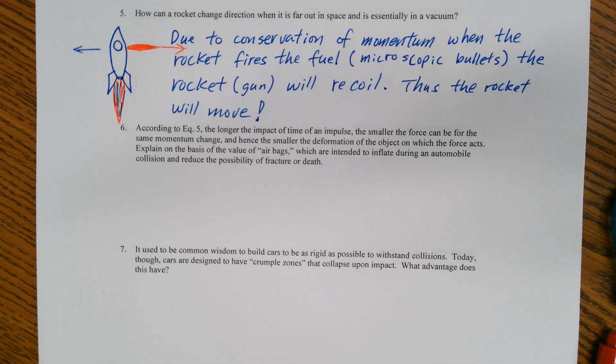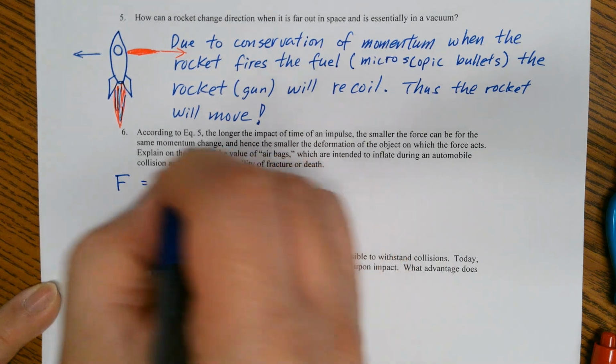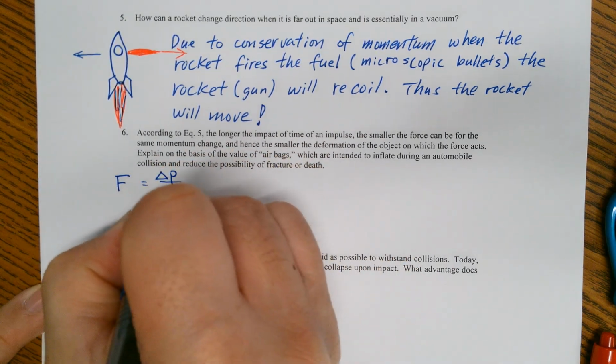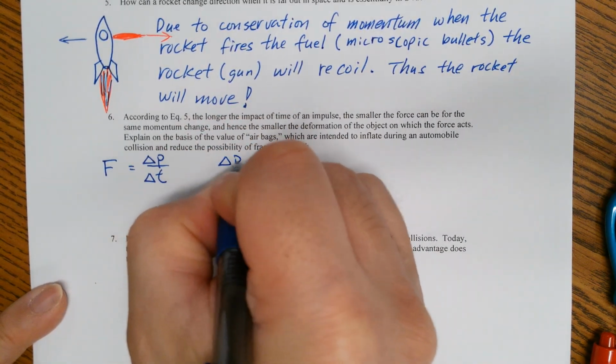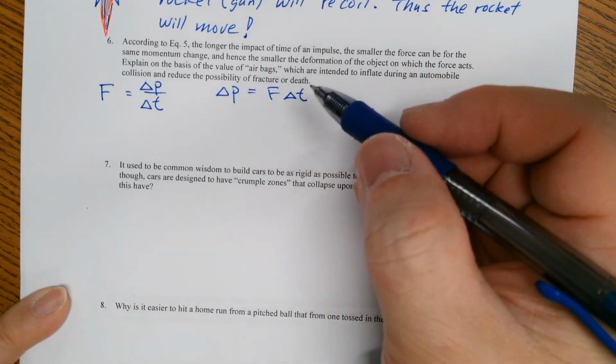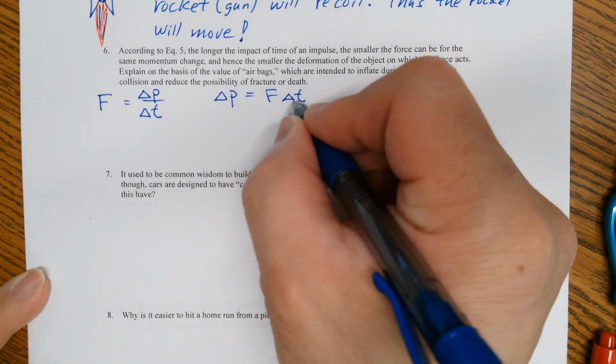Number 6. According to equation number 5, the longer the impact time of an impulse, the smaller the force can be for the same momentum change. Okay? If the force is equal to the change in momentum over change in time, the impulse itself is equal to F times delta T. So what happens if you decrease the time?